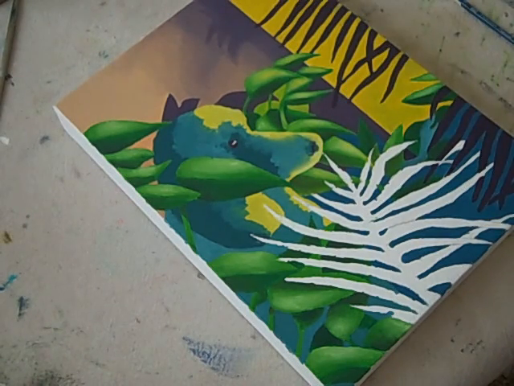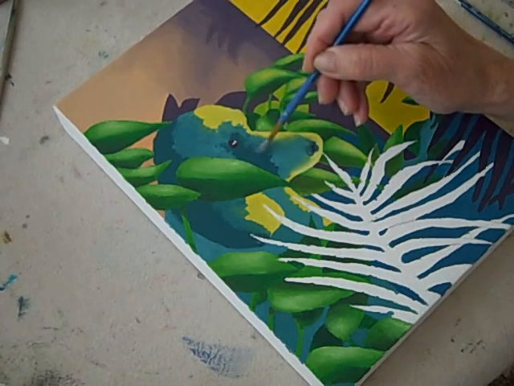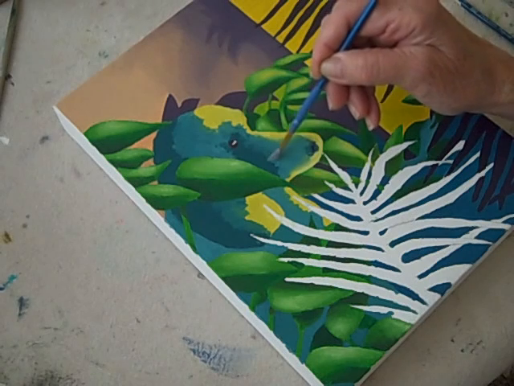This brush doesn't really have any paint on it at all, just on the very tip, the paint that I'm moving.